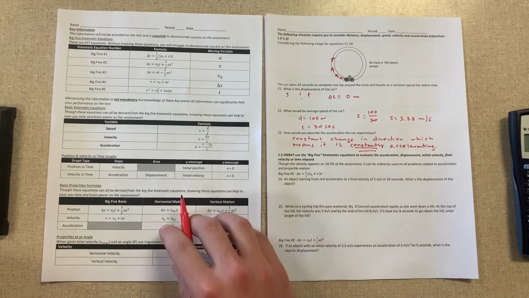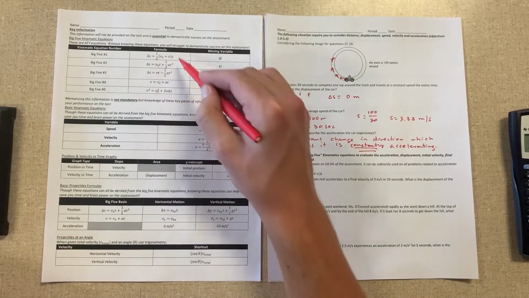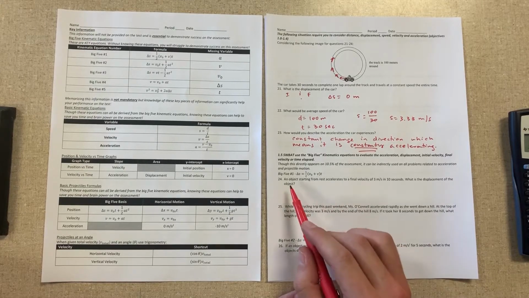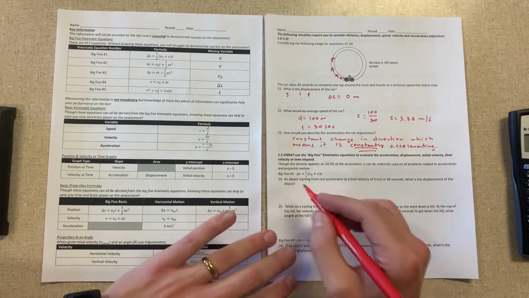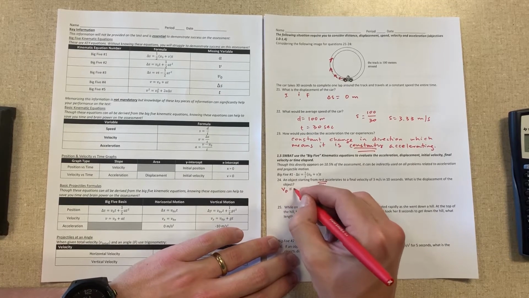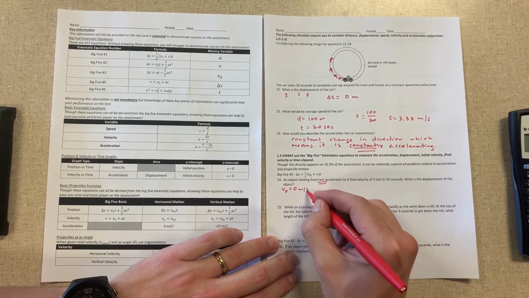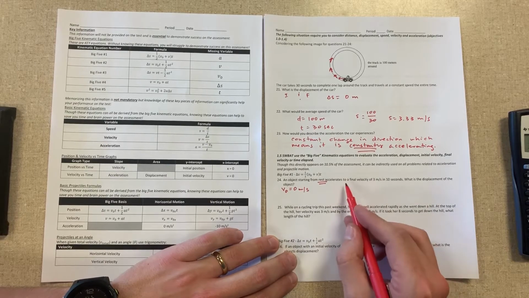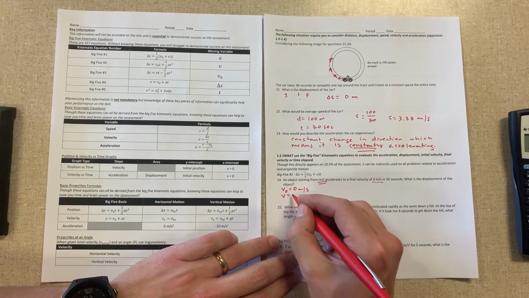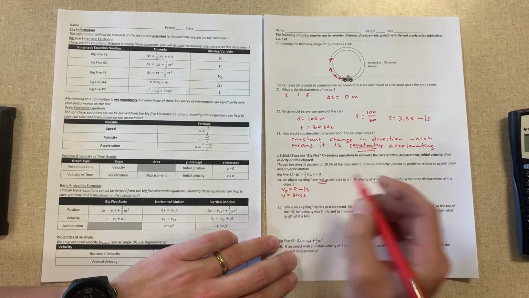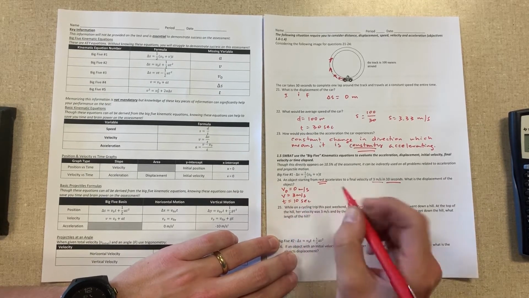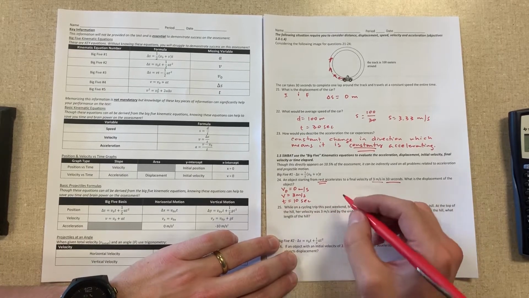Remember, you will not get these on the test, so you have to memorize these formulas before coming in to take our test. So number 24, an object starting from rest. If something is starting from rest, our velocity initial is going to be 0 meters per second. To accelerate to a final velocity of 3 meters per second. So our velocity final is going to be 3 meters per second, and this all happens in a time of 10 seconds. We're asked now to find the displacement of this object.